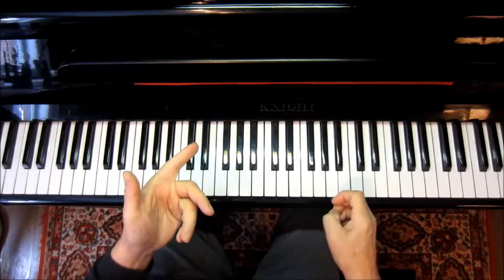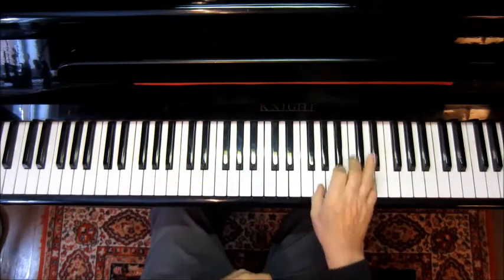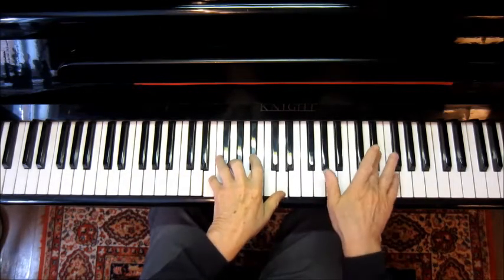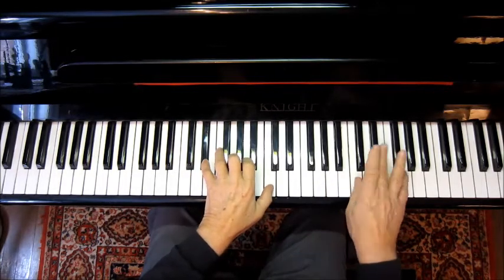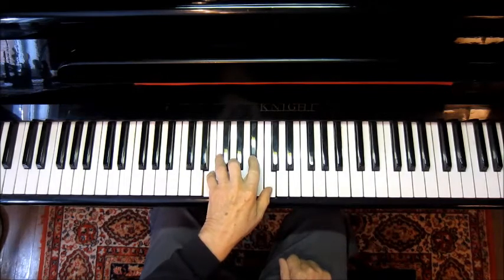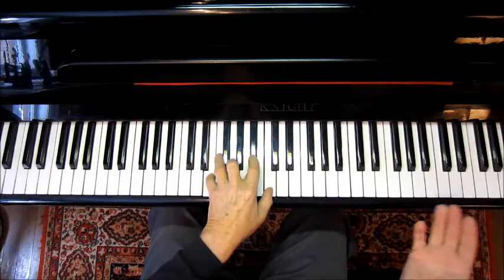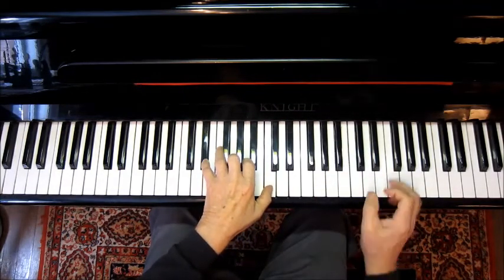So again, I'm going to start off with my motif. 1, 2, 3, and 4 triplet. Notice I'm not playing all the time. Here's my motif coming back into bar 5.